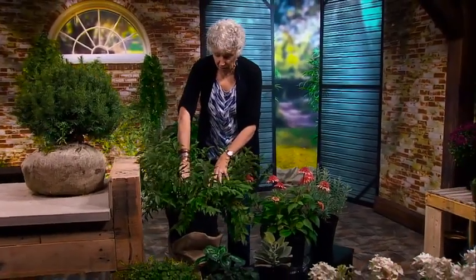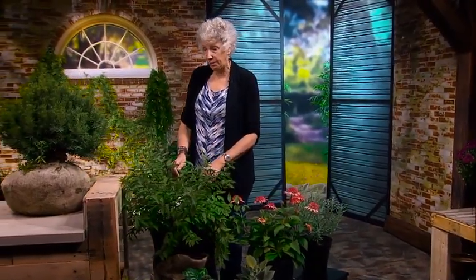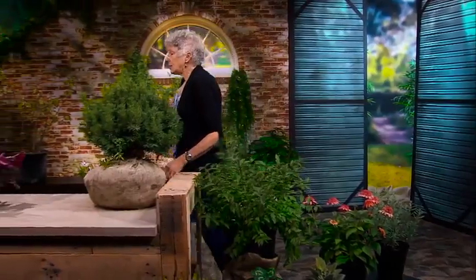And this is a really common problem with a lot of containerized plants. So this isn't to say it's a bad plant, it might be just fine. You won't know though until you get it home and get it out of the pot to find out. So let's consider another shrub.